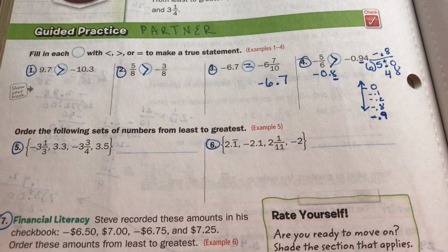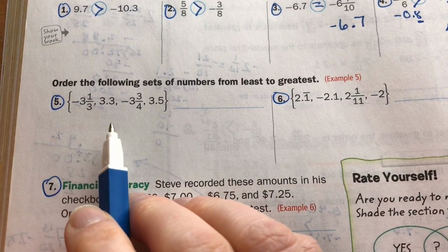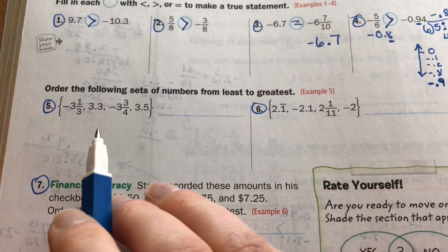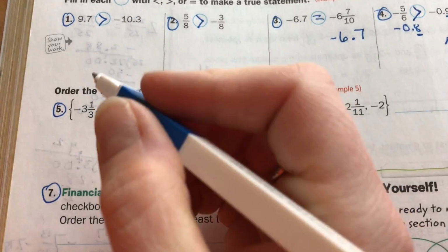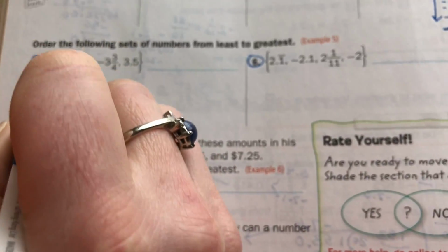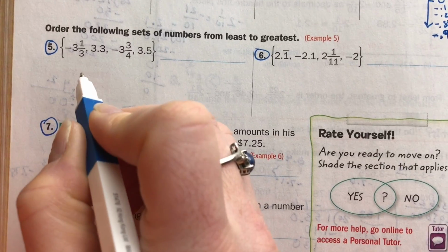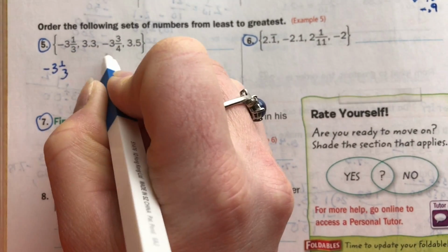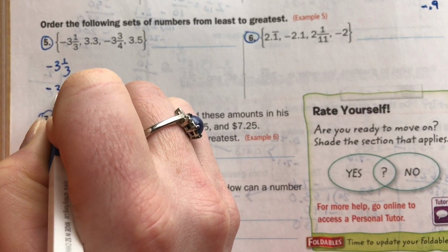All right, let's look at number 5. So we have a set of numbers, and first we can look at positive and negative numbers. So the negative numbers we have are negative 3 1/3, negative 3 3/4.